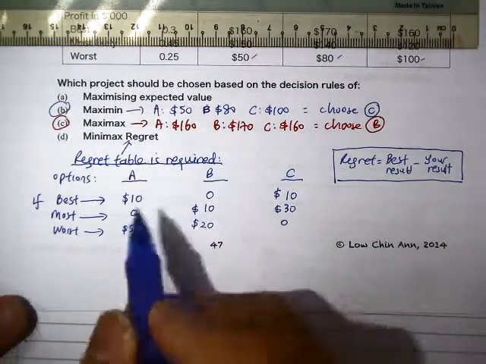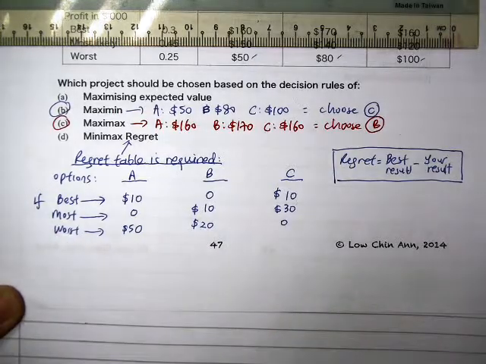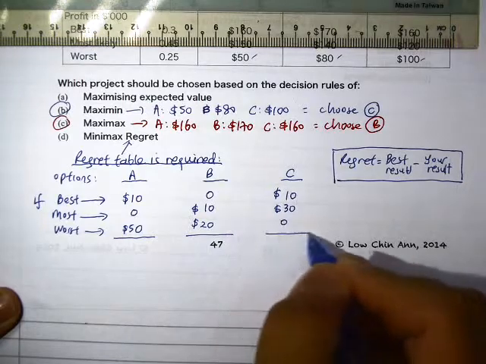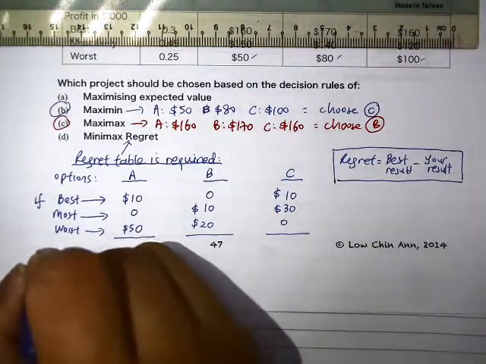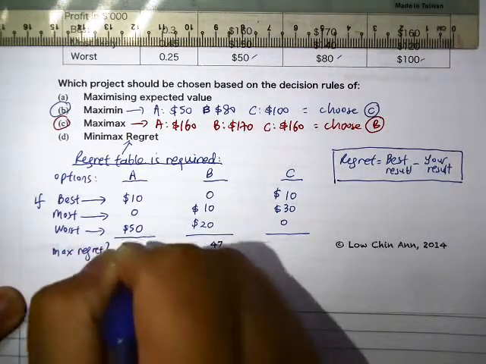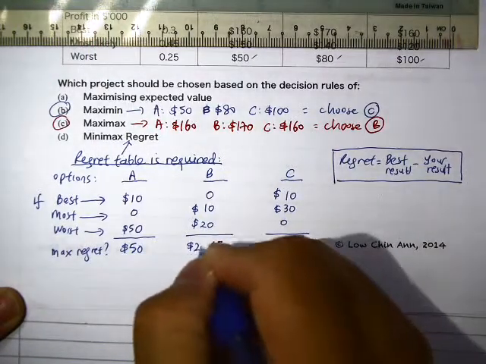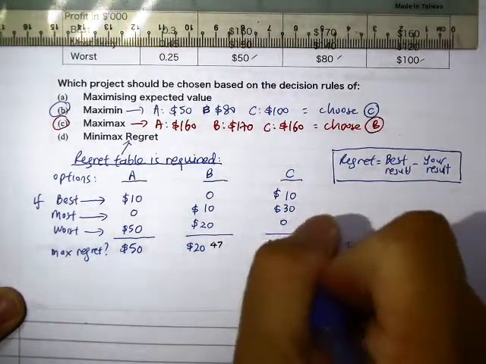Now, why do we calculate all the regrets for each of the possible outcomes? Because we want to assume, in each of the outcomes when you have regret, which one will give you the highest regret. Now A's highest regret is 50. In B, the highest regret is 20. We are not adding, we are choosing. In C, the highest regret is 30.